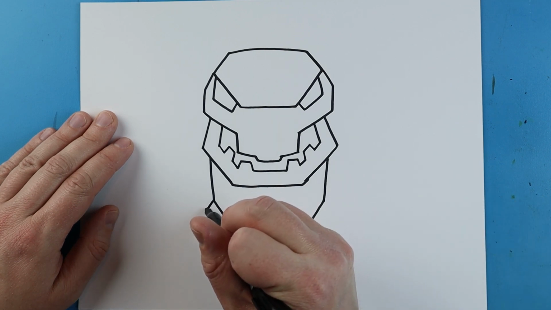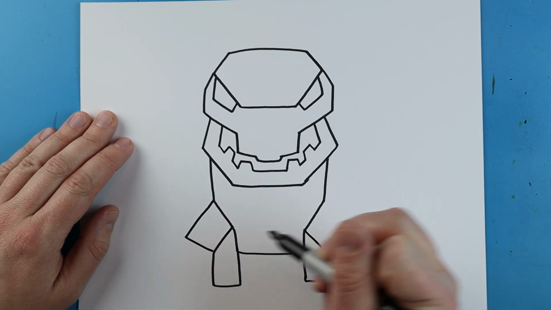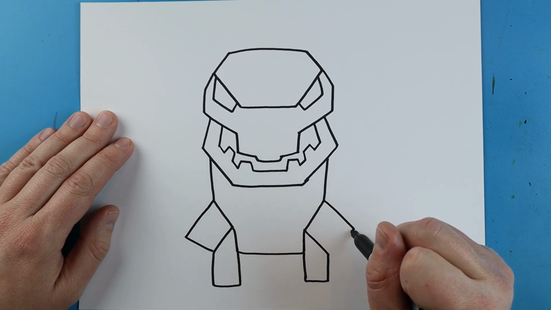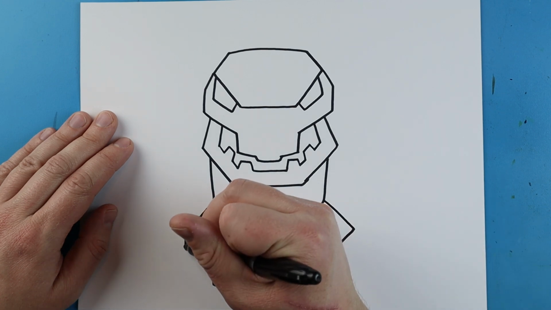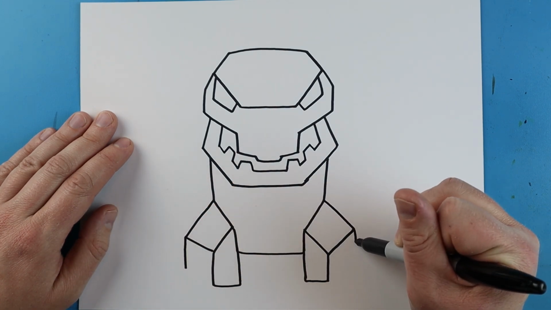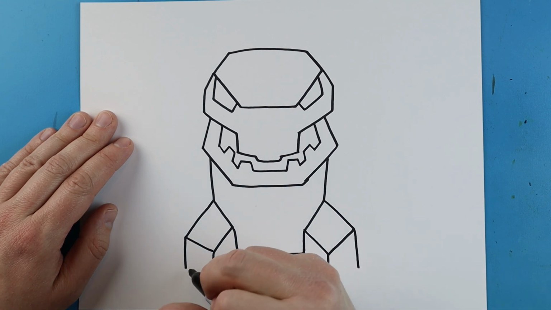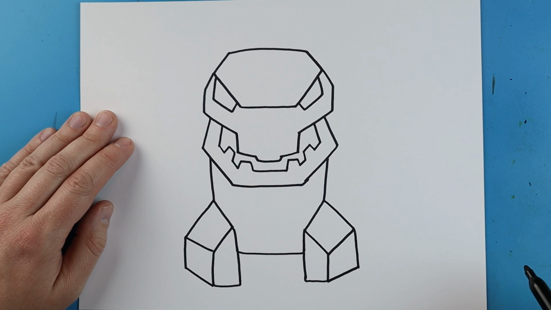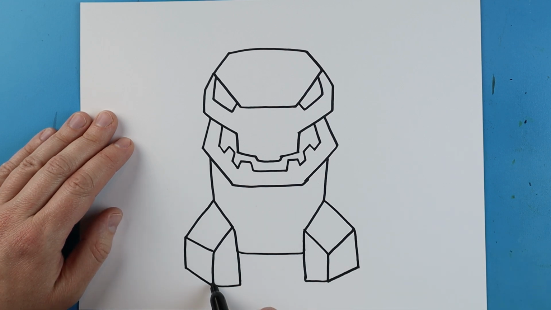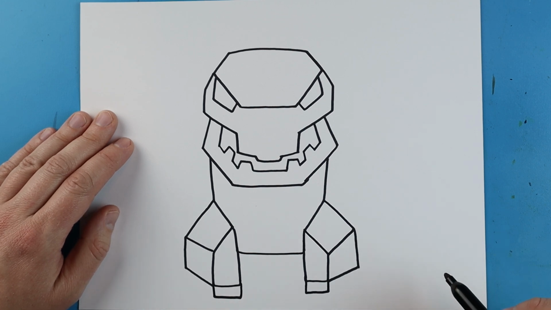Now, starting up here, we're going to make a line that goes out, and then it's going to come right to here. We'll bring this line down a little bit on each side. Then I want to connect it to here. Starting here, we're going to make a little line that goes down. It's going to go over and connect. Do the same thing here, down, over, and connect, like we're making a little rectangle there.